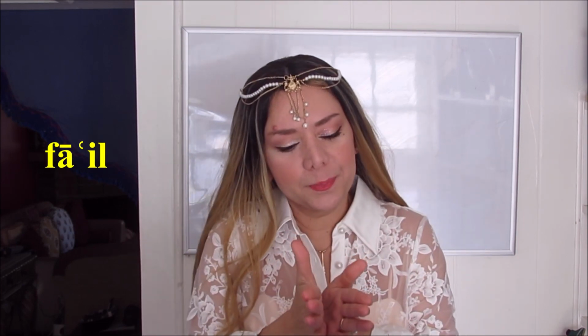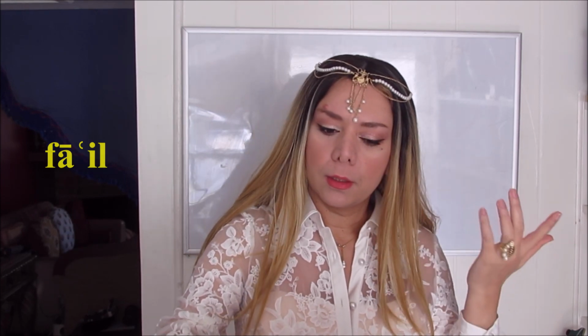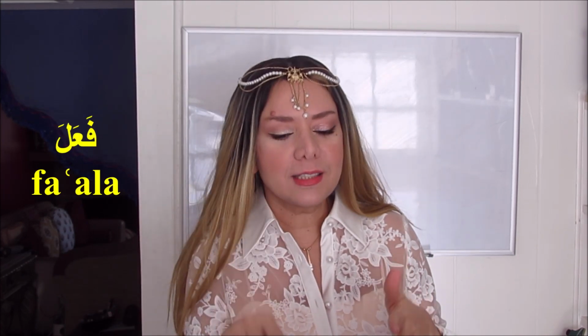So فاعل refers to the form the participles take when derived from a Form 1 verb. That is to say, فاعل is the template of the active participle, derived from فعل, and فعل is the template of Form 1 verb. So it's all about templates.